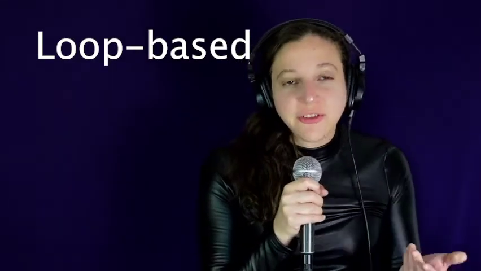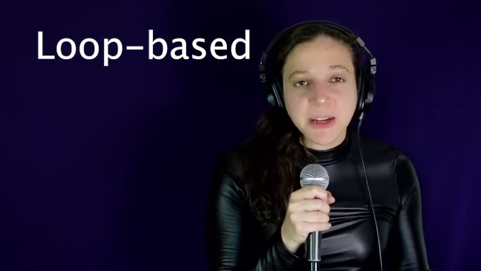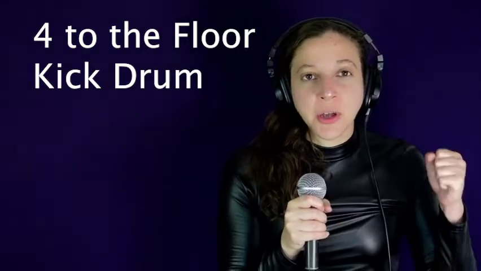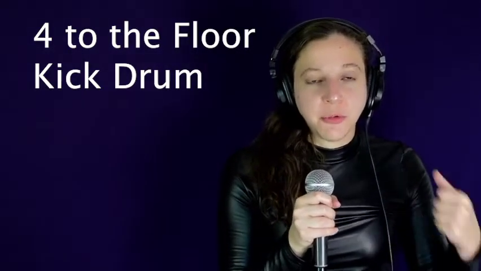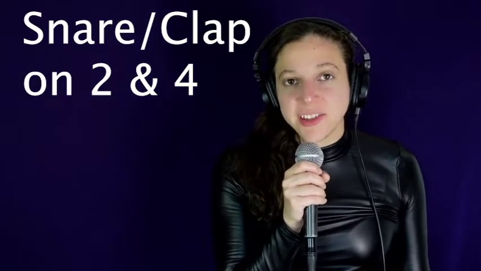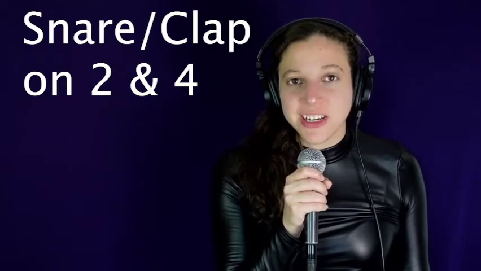So you'll notice a few things here which are typical of EDM. One is that you've got a kick on every beat in the measure. So that's 1, 2, 3, 4, 1, 2, 3, 4. You'll also notice that on the 2nd and the 4th beat of every measure, there's a snare.